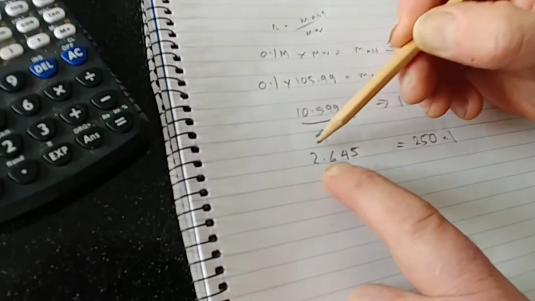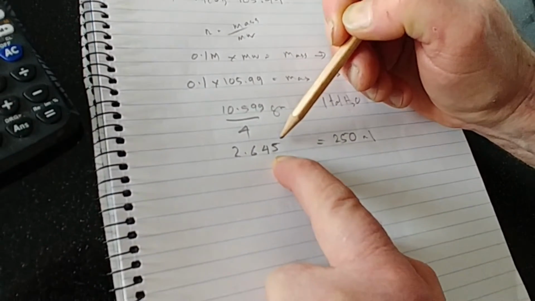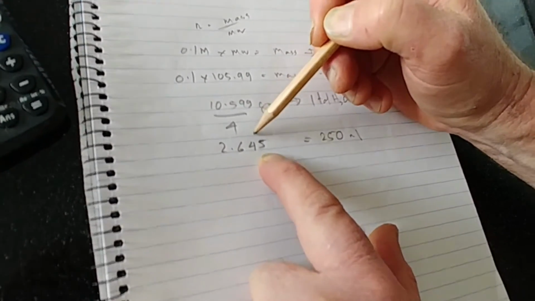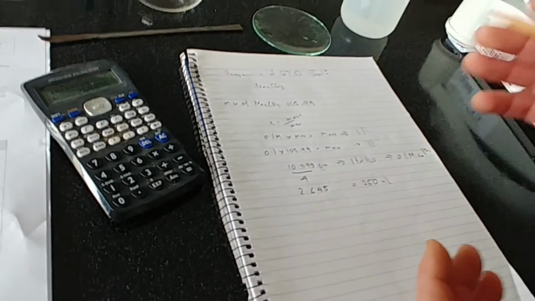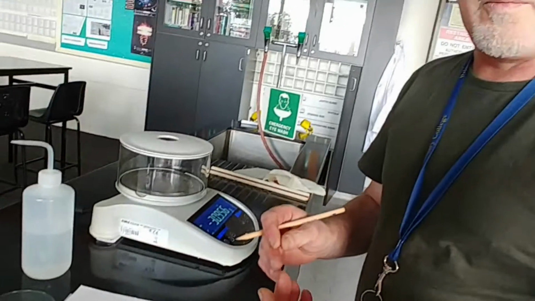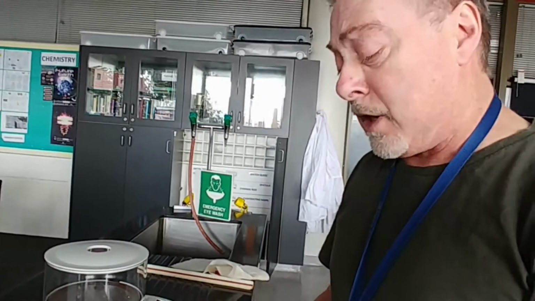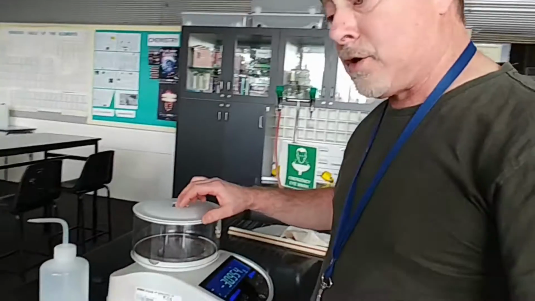So now what we need to do is to weigh out accurately. Now it doesn't have to be exactly 2.645 because to weigh out 10,000ths of a gram is almost impossible. So what we need is an accurate figure, and then we work backwards, and we might end up with 0.11 molar solution or 0.995 molar solution. But that's what we need to know, the actual final concentration of the solution.